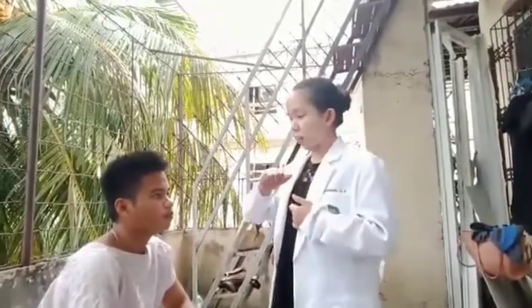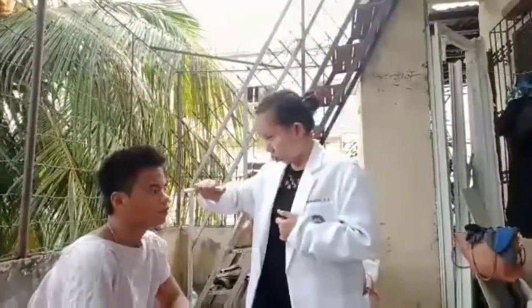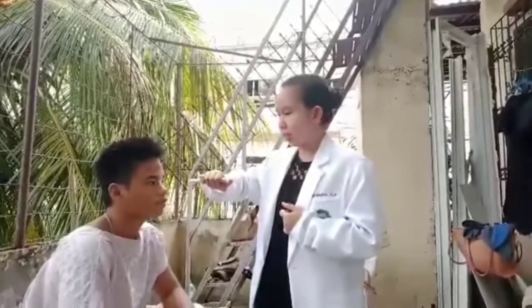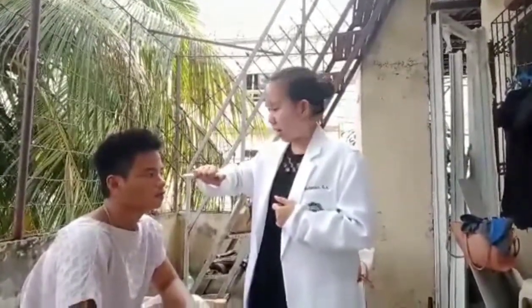Then you will light the pen light. When the room is dark, you can see that the patient's pupil will constrict.